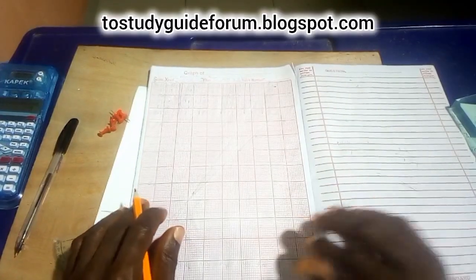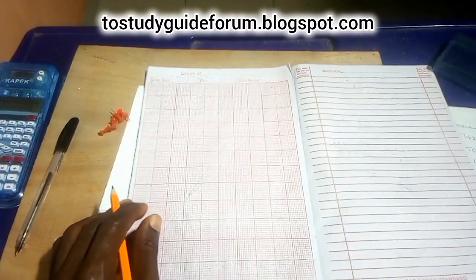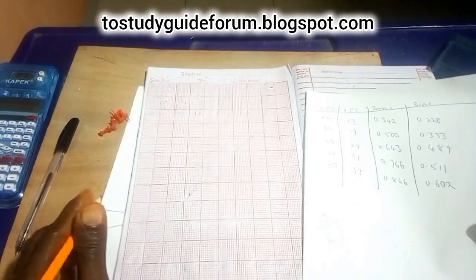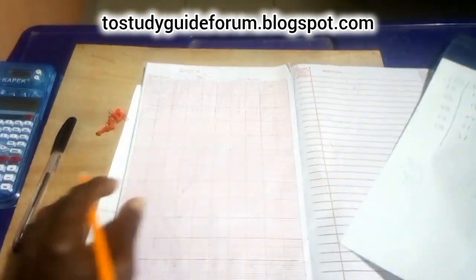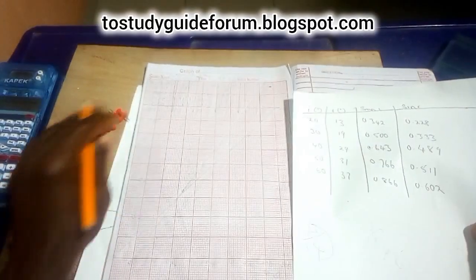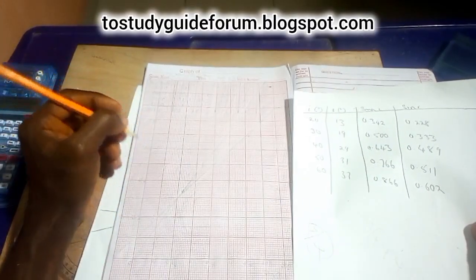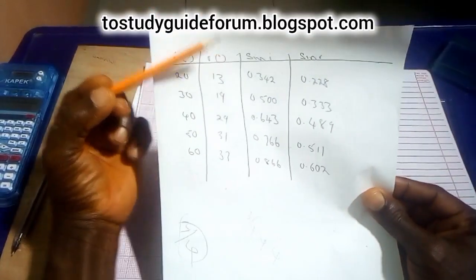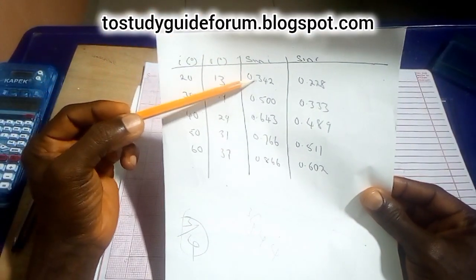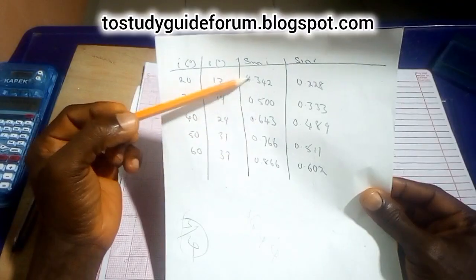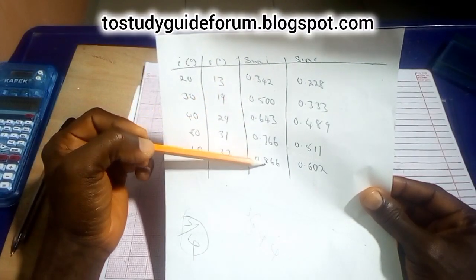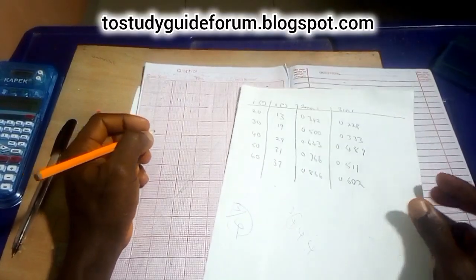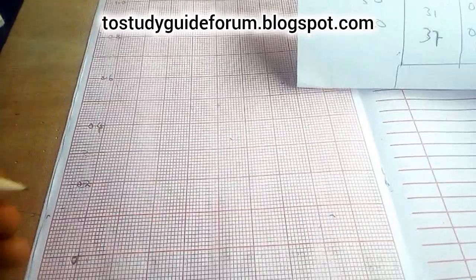So in this case, before we plot this graph, it's always nice to choose values that are multiples of 5 or multiples of 2. It's very easy to work with than any other ones. So now look at the highest value. The highest value we have here in the sine axis is 0.8, and the lowest is 0.3.